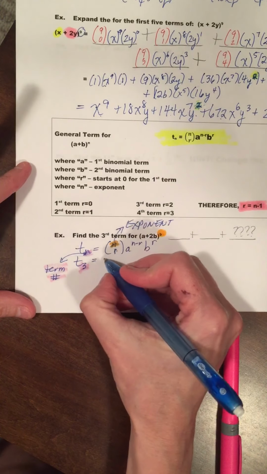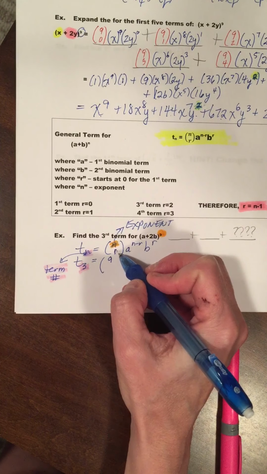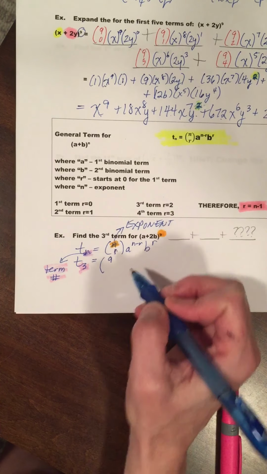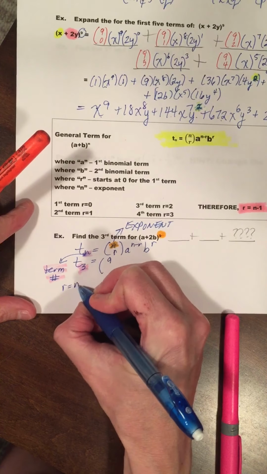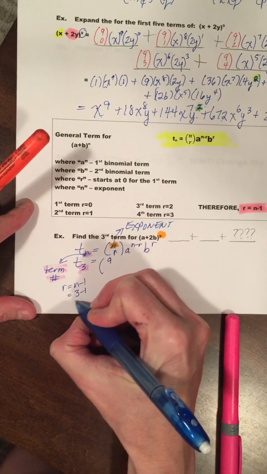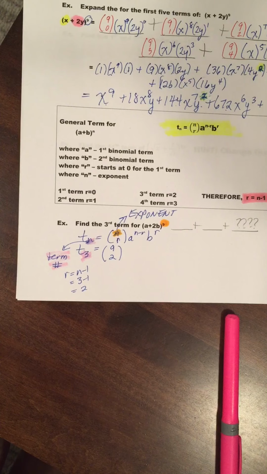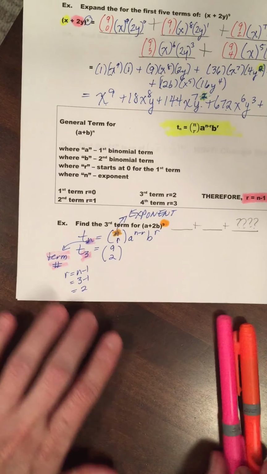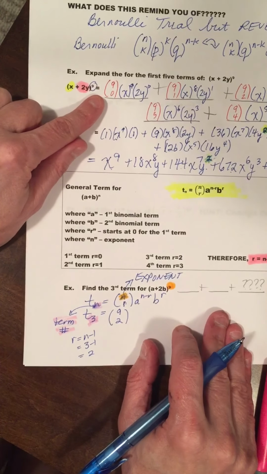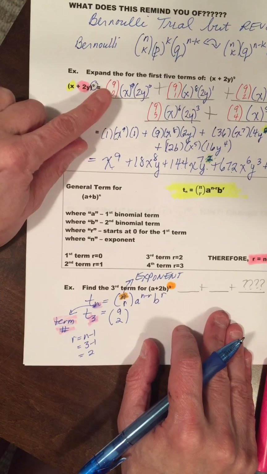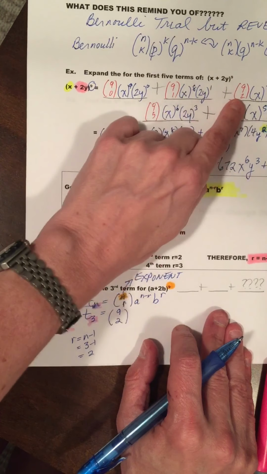So hold on, the exponent in the question is a 9, and my r value is 1 less than my term number. So my r value is going to be 2. Now think about that. That causes some people a little bit of grief, okay? But come right up here for a second and look at your third term. 1, 2, 3.